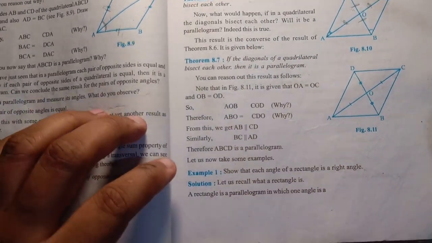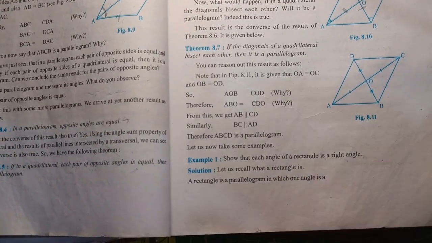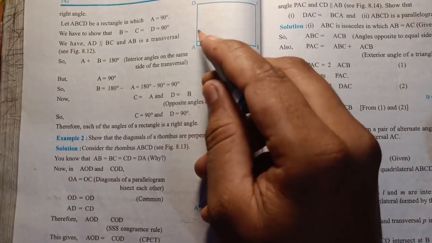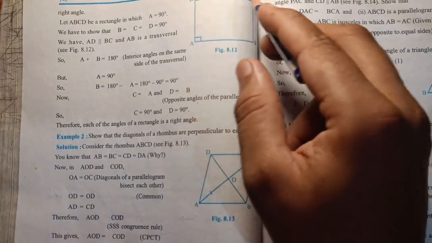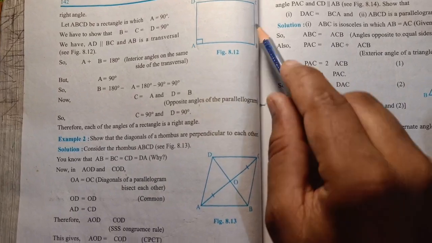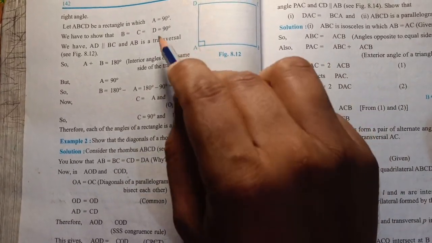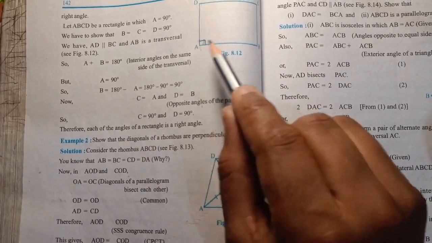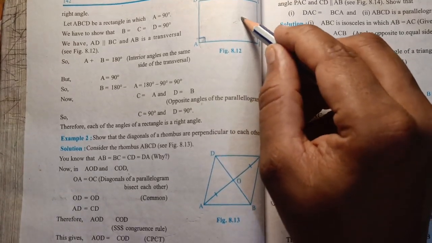Now coming to example number 1, show that each angle of a rectangle is a right angle. In a rectangle we know that AD and BC will be parallel, DC and AB will be parallel. So let's suppose AD and BC are parallel. If they are parallel, then with the transversal, the angle made at A and the angle made at B sum to 180.